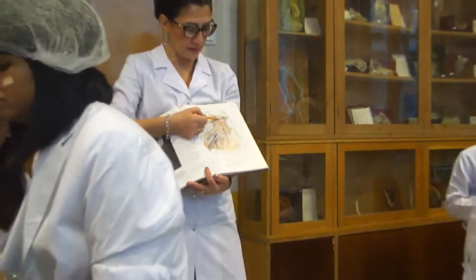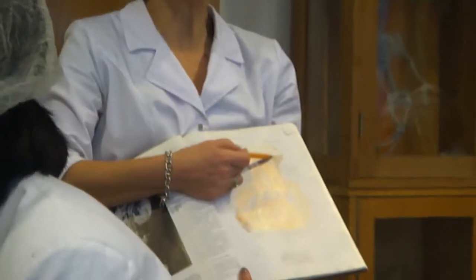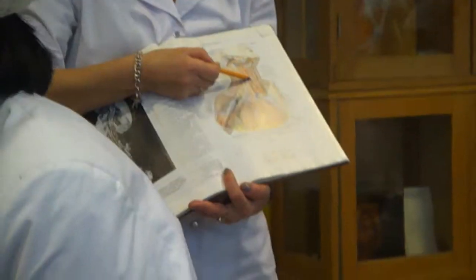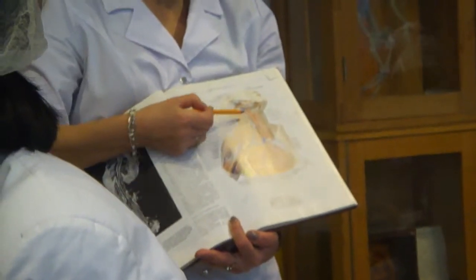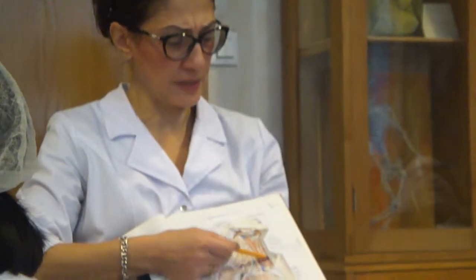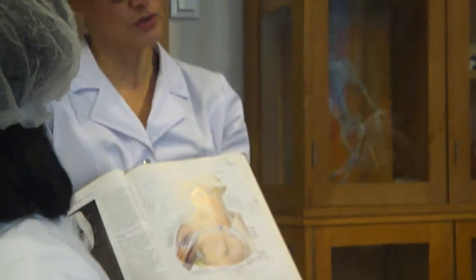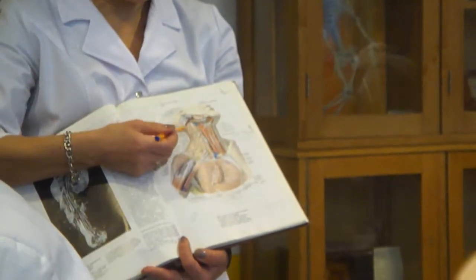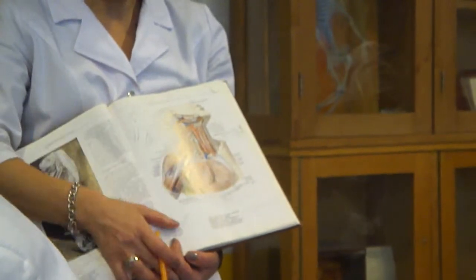This is the hypoglossal nerve. It innervates muscles of the tongue, but it gives the radix superior. The cervical plexus gives the radix inferior. They form a loop, ansa. What group of muscles does it innervate? The infrahyoid group of muscles: sternohyoid, sternothyroid, thyrohyoid, and omohyoid.